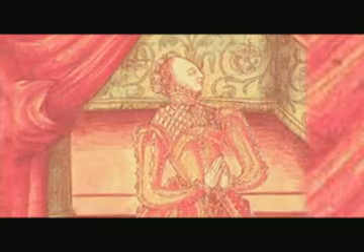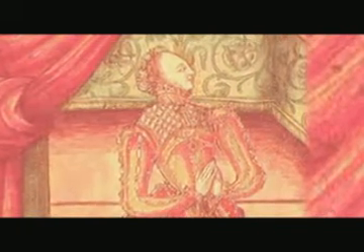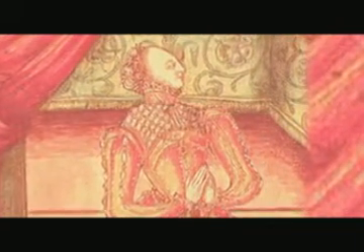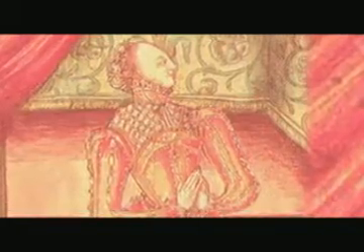But from 1568 to 1587, she was held in various English prisons, always dependent upon Elizabeth's political or religious temperature at any given time. For the Protestant Elizabeth to seem to be gracious to her Catholic cousin was a dangerous move, and the English queen kept a decision at bay as long as she could.